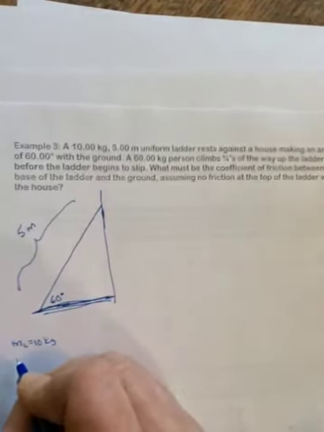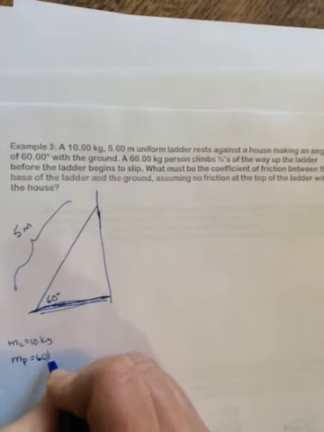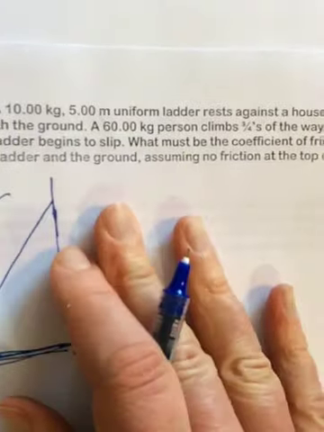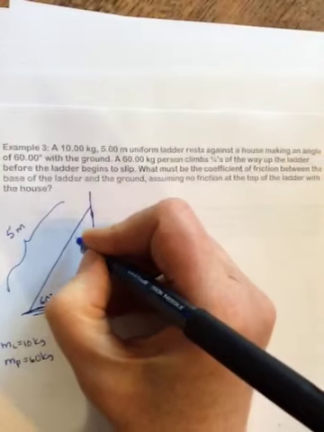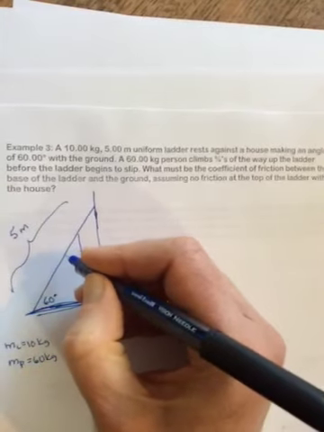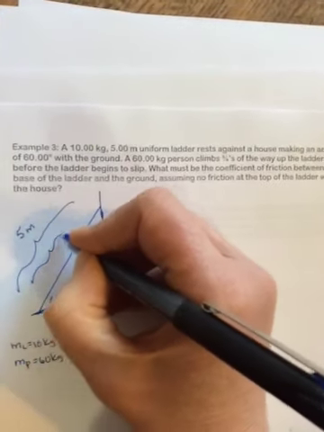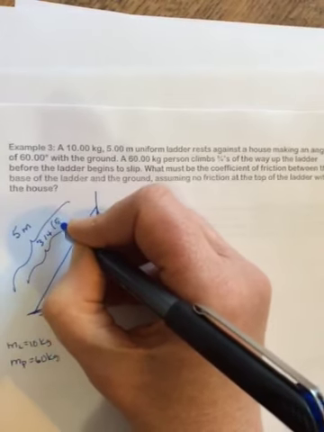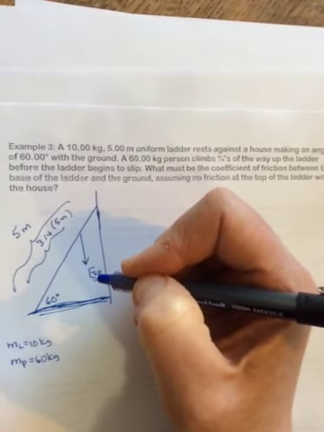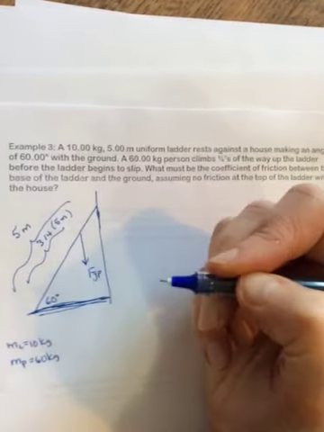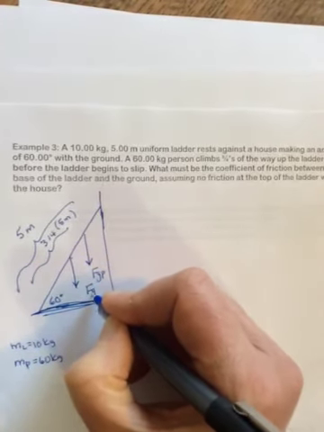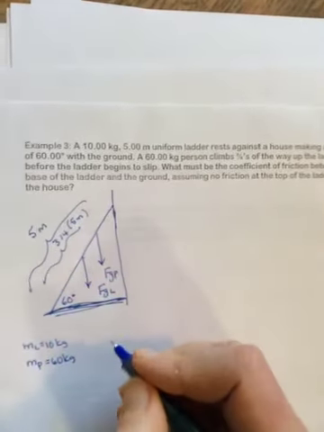A 60 kilogram person, so the mass of the person, 60 kgs, climbs 3/4 of the way. Sorry, just couldn't see the number. So FG of the person is here, 3/4 of the way up the ladder, so this distance is 3/4 of 5 meters before the ladder begins to slip. What must be the coefficient of friction between the base of the ladder and the ground, assuming no friction at the top? Okay, so the ladder's uniform, so the FG of the ladder will be exactly halfway along its length, and the FG of the person is further up.